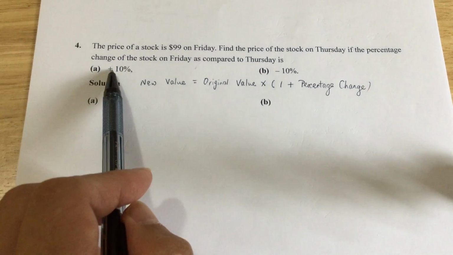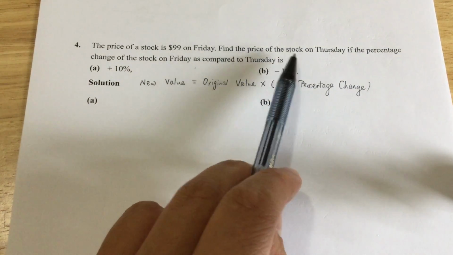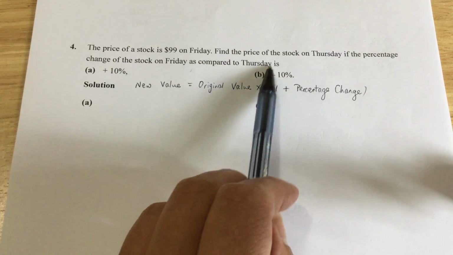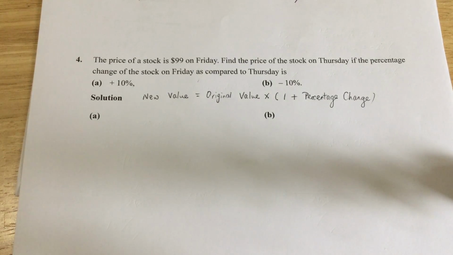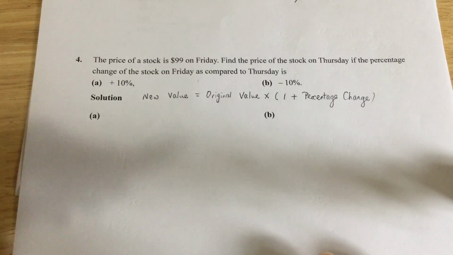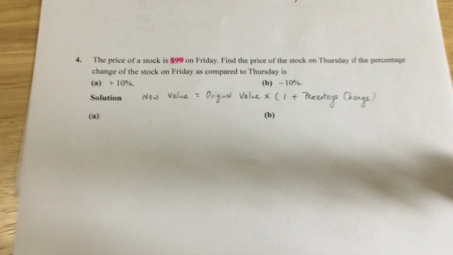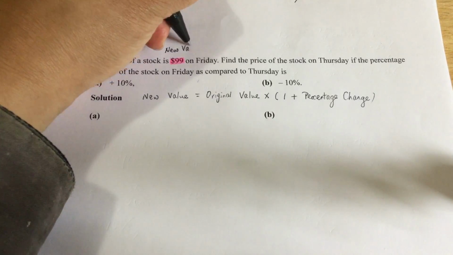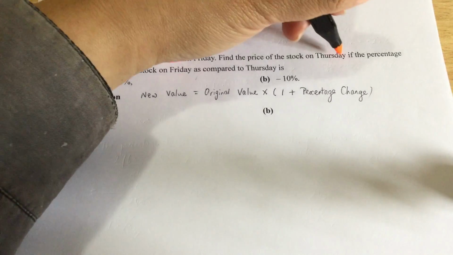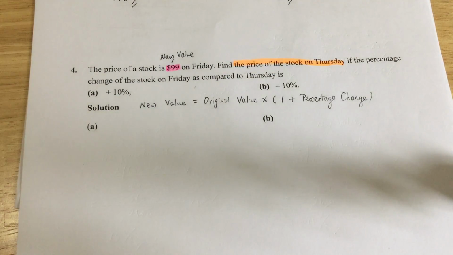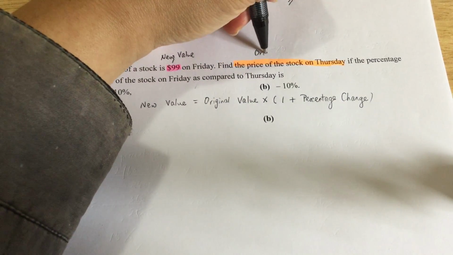The percentage change of the stock on Friday as compared to Thursday is a 10% increase and a 10% decrease. So you must read this question carefully. Once again, first of all, what is 99? Is it the new value or the original value? Obviously, because this is on Friday and I'm going to find something from the day before, this one must be the new value. Make sure of what you're going to do. And then we are going to find the price of the stock on Thursday. That is the original value.